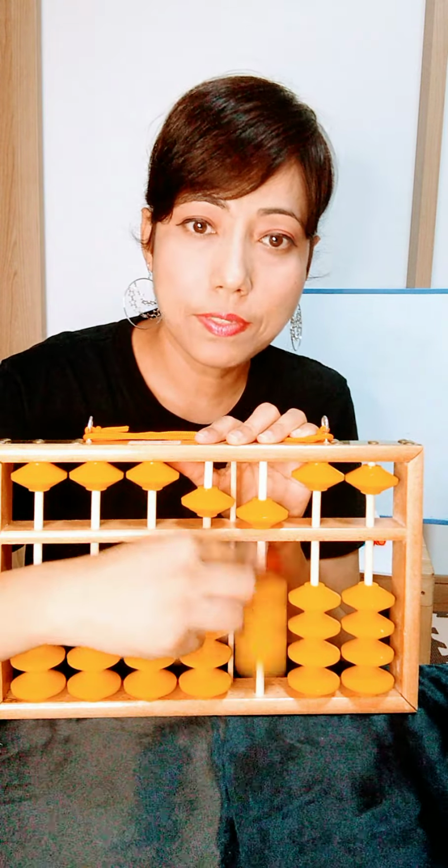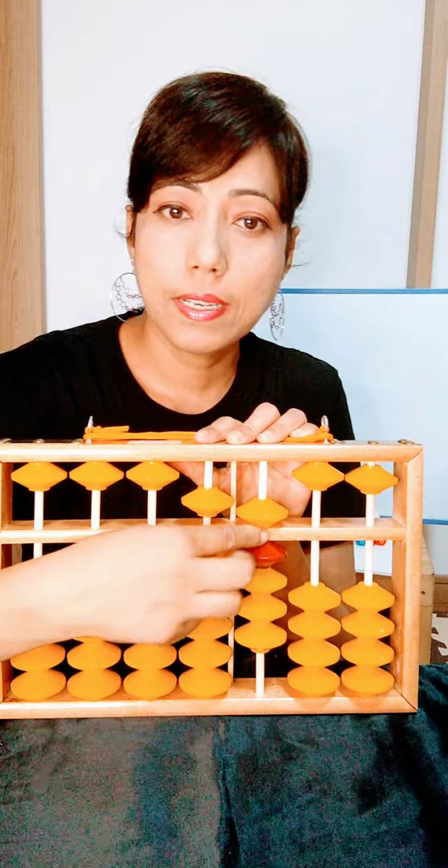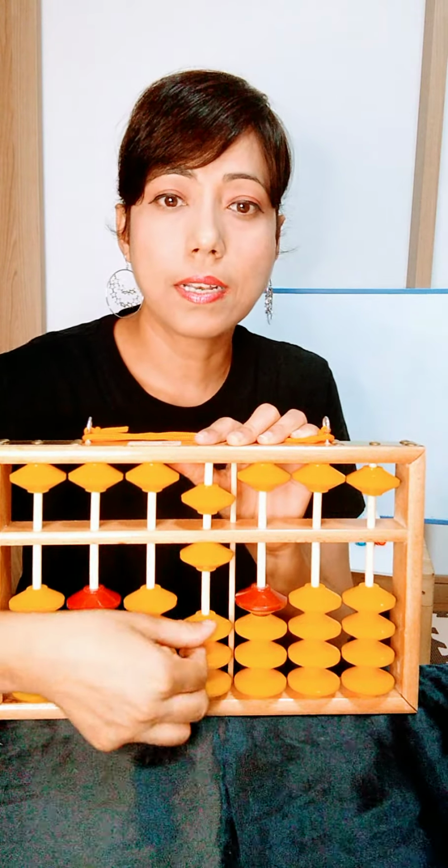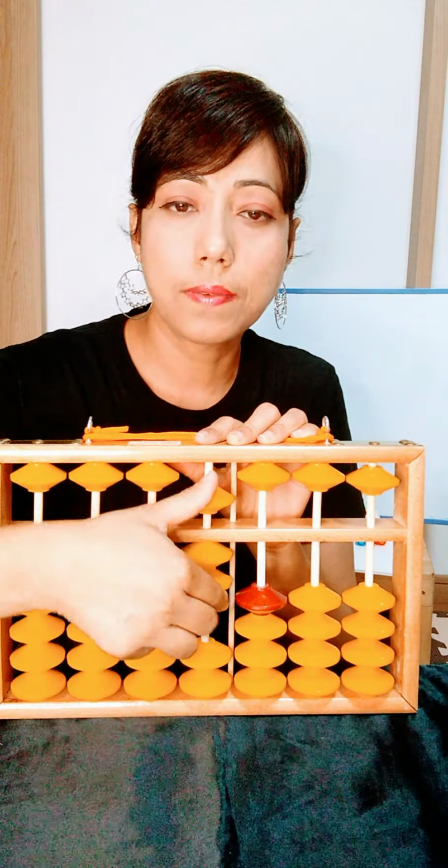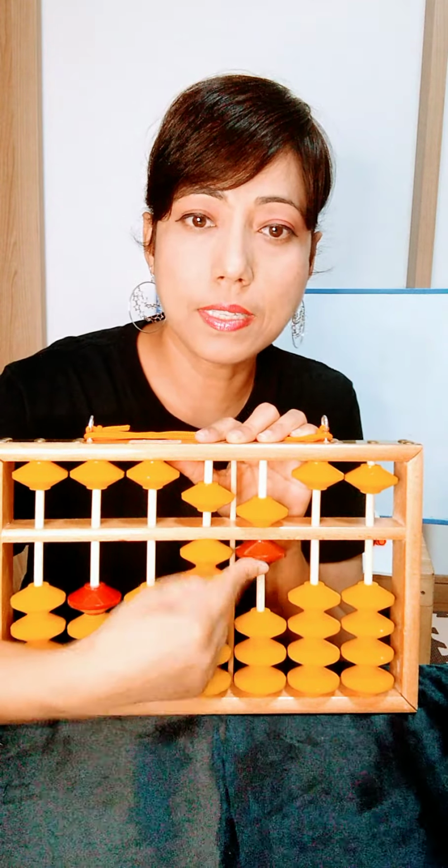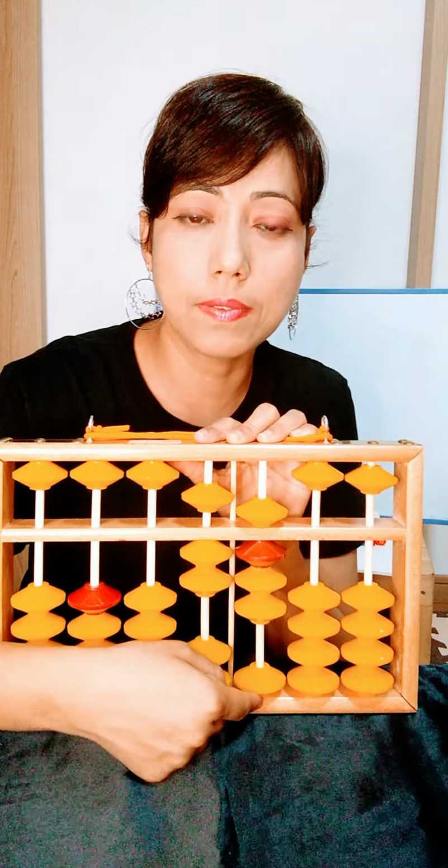65, and this one is 5, 65, 66, 67, 68, 69. Next 70 means remove all these, and 5 to 7, 0, 71, 72, 73, 74, and 75, 76, 77, 78, 79.